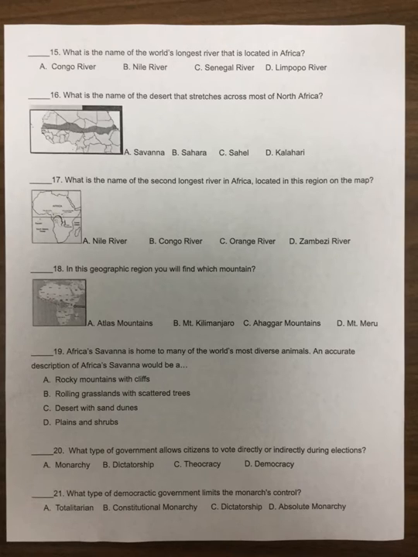Question number 19. Africa's savanna is home to many of the world's most diverse animals. An accurate description of Africa's savannas would be A, rocky mountains with cliffs, B, rolling grasslands with scattered trees, C, deserts with sand dunes, or D, plains and shrubs.